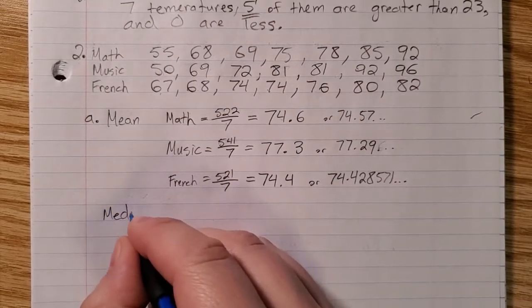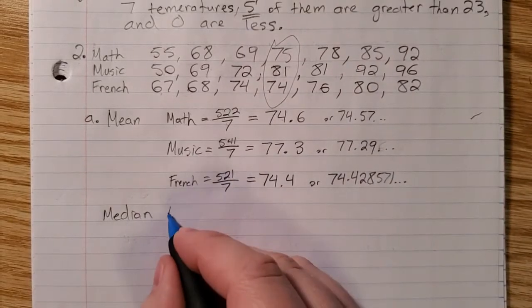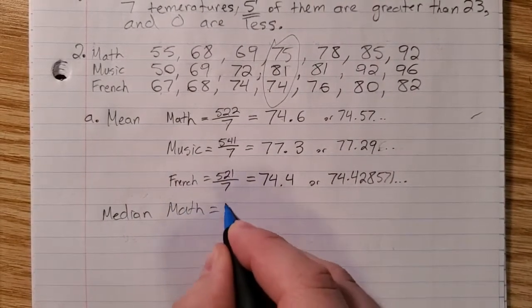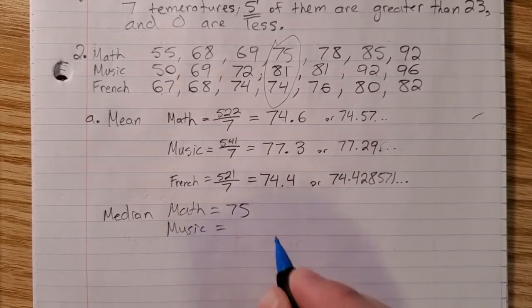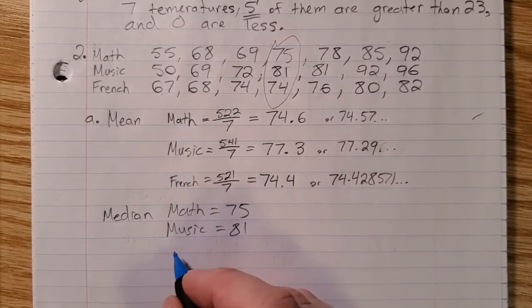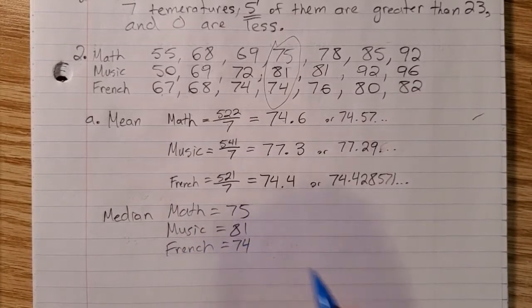Median, this one's easy. It's just the middle numbers. So for math, it is 75. Music, it is 81. And for French, it is 74.